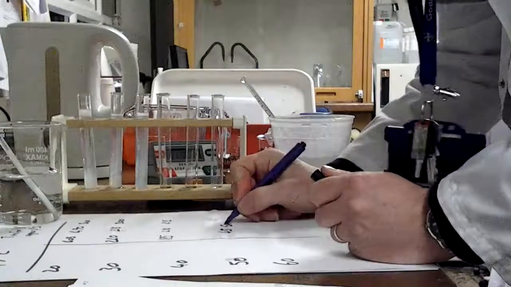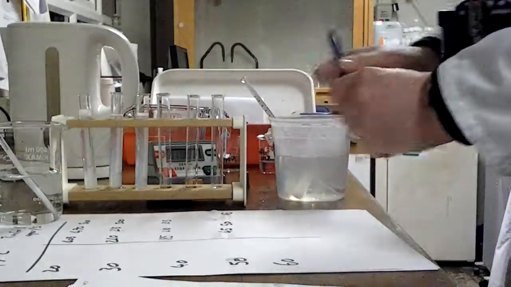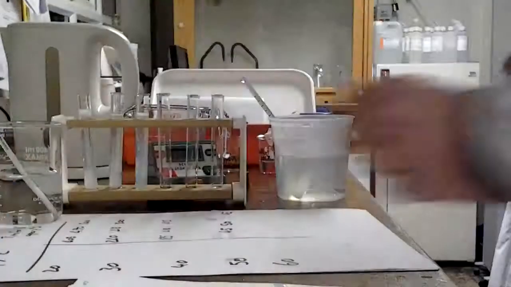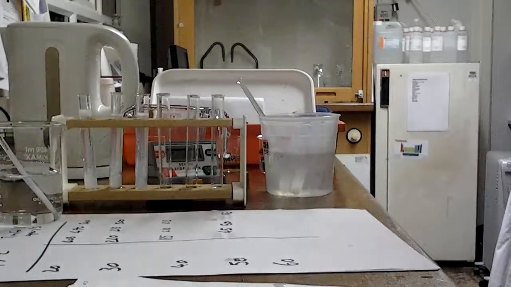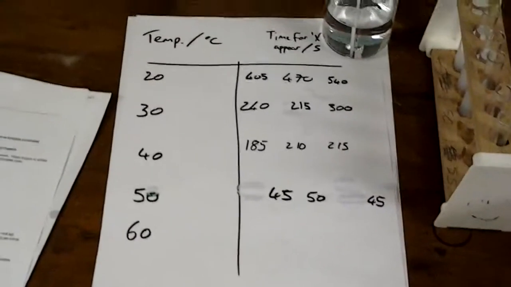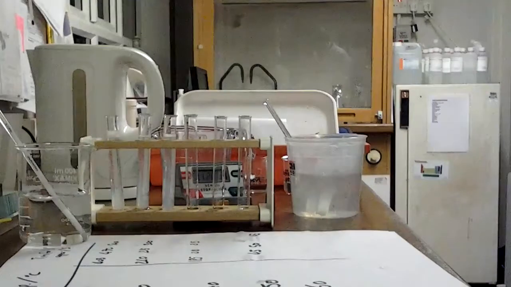So those are my timings. Obviously I haven't tested all these, we've still got to do 60 degrees, but hopefully now you see the method. And you might have an idea of what will happen when we get up to 60 degrees. Are we going to see this trend continue? So there are my results so far. Okay, you can think about what you might see when we go up to the higher temperature.